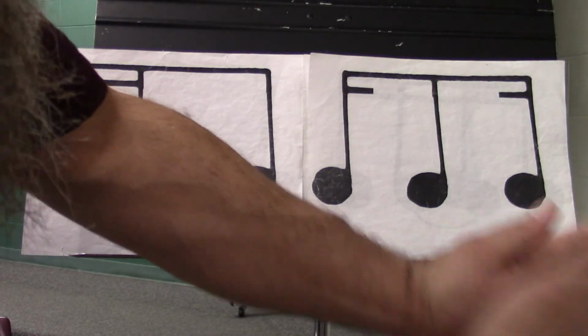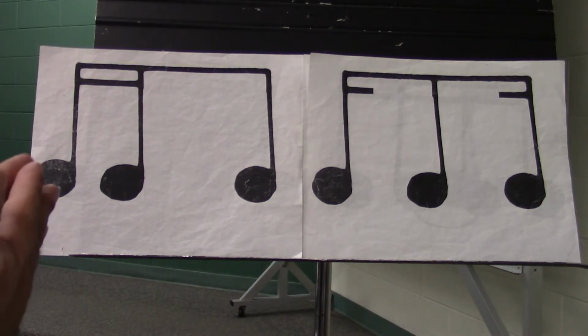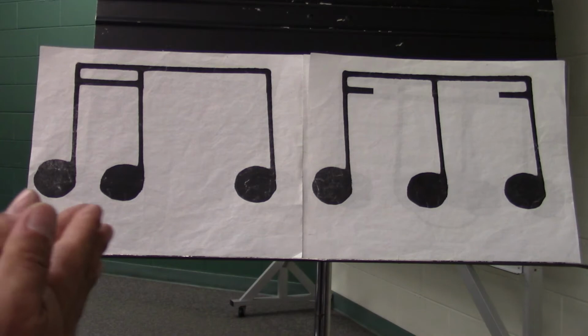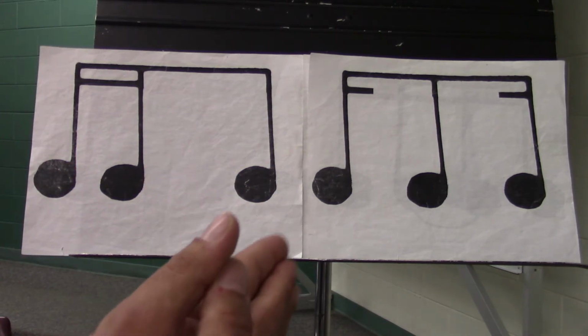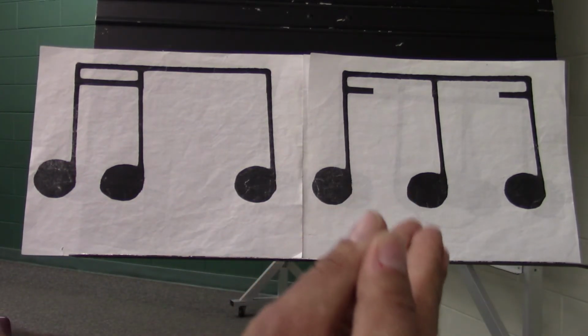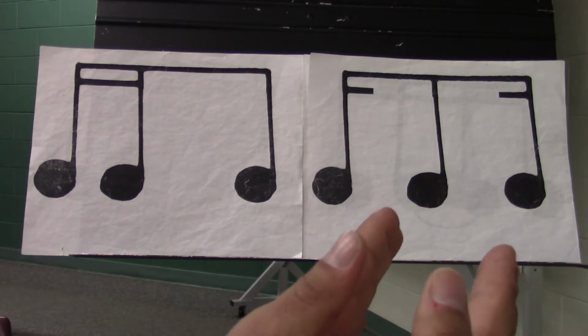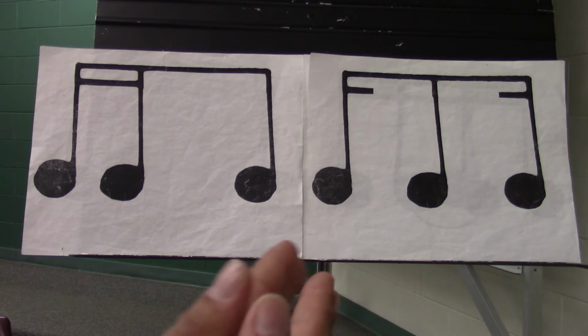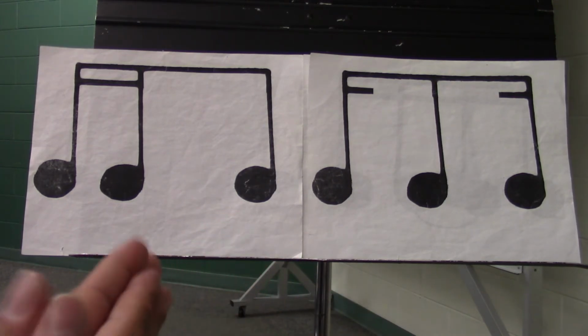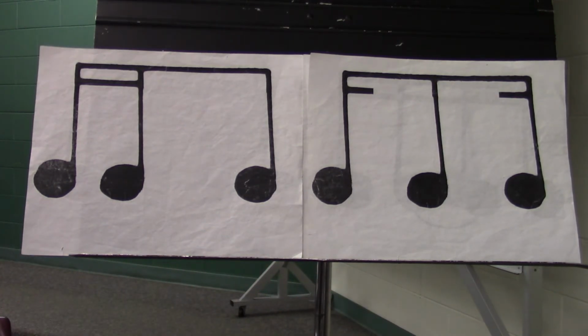Ready, go. A. Let's put it together. Ready, go. 1, E, and 2, E, and. Let's go backwards. Ready, go. 1, E, and 2, E, and.